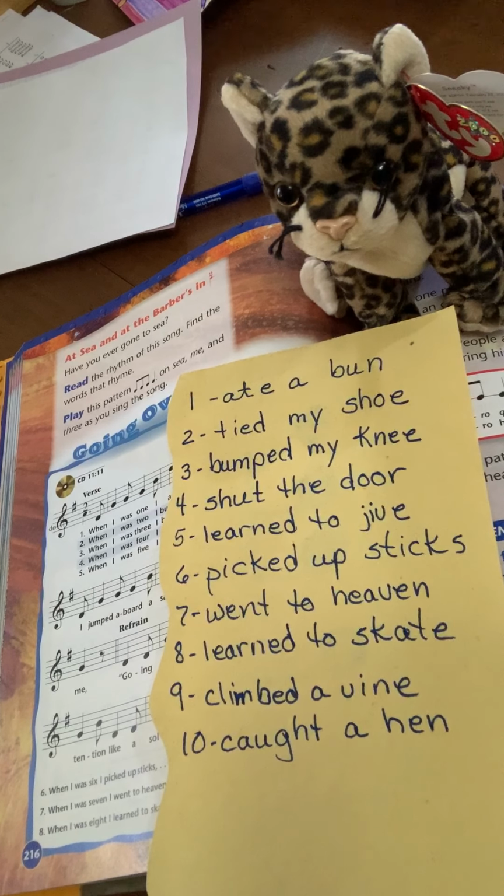Verse 5. When I was 5, I learned to jive, going over the sea. I jumped aboard a sailorman ship and the sailorman said to me, going over, going under, stand at attention like a soldier with a 1, 2, 3.